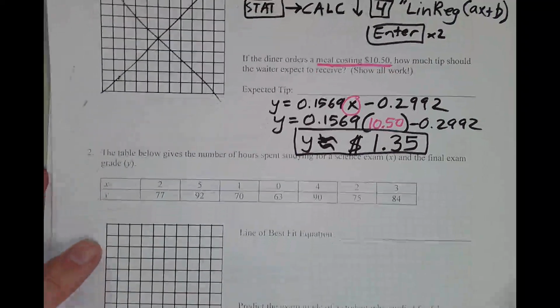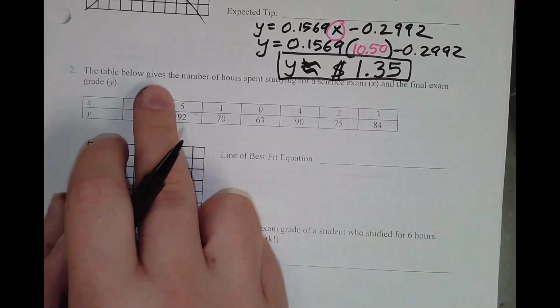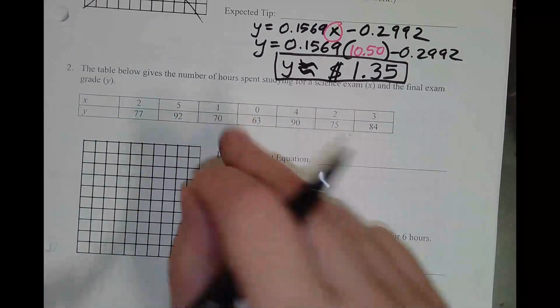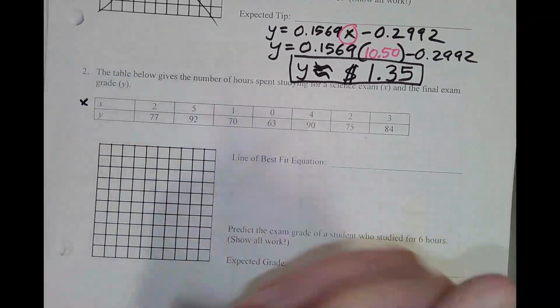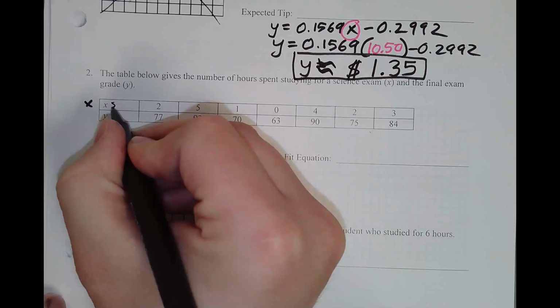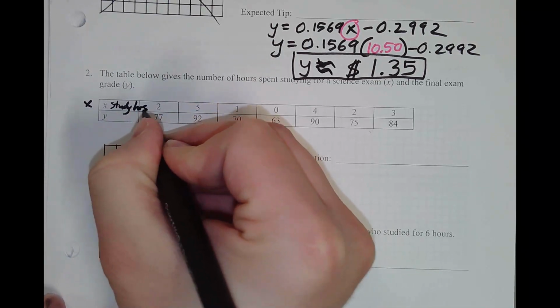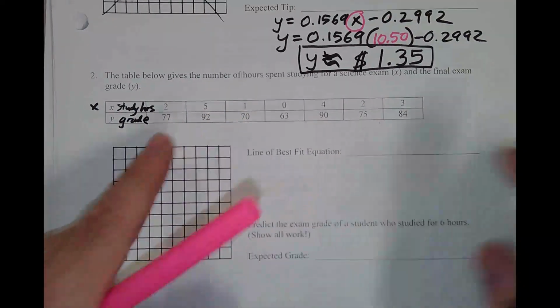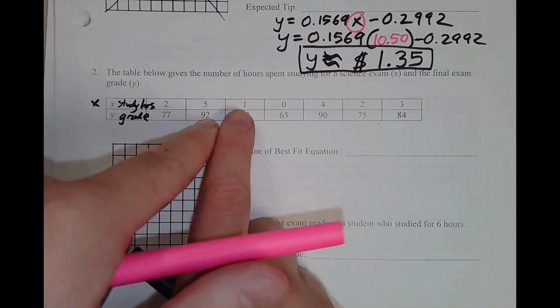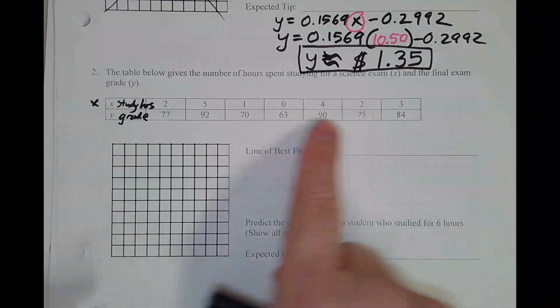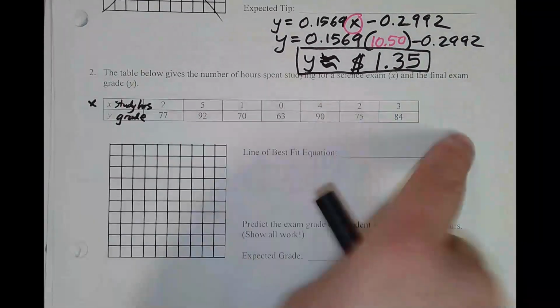Okay, now we're going to do problem number 2. It says the table below gives the number of hours spent studying for a science exam and the final exam grade. This is great. This means how much do you study? Oh, it's already labeled for us, X and Y. For X, it's going to be the number of study hours. And for Y, it's going to be your grade. According to this table, if we study 2 hours, we may get 77%, 5 hours, 92%, 0 hours is 63%. This might be a little accurate, but this is based on just individual scores.